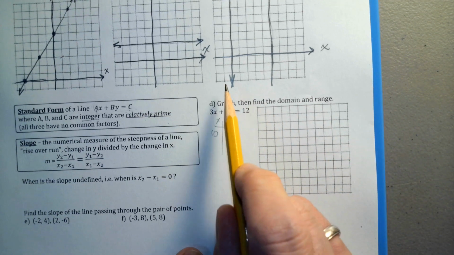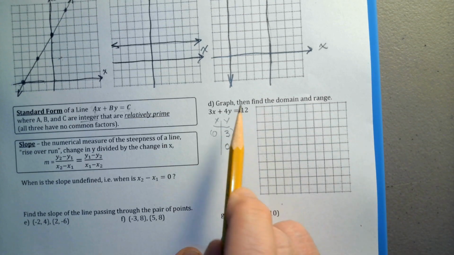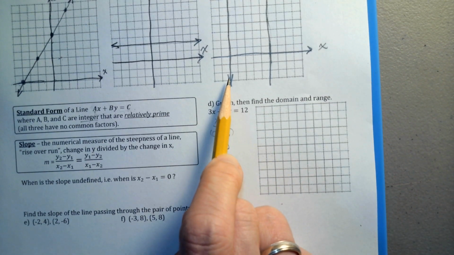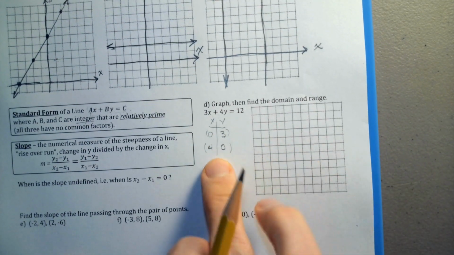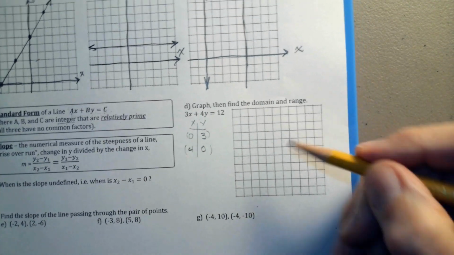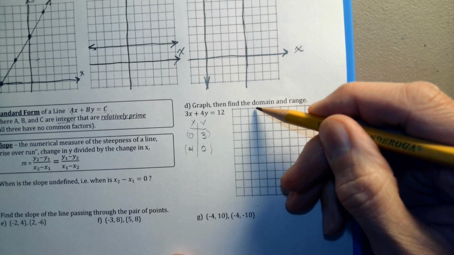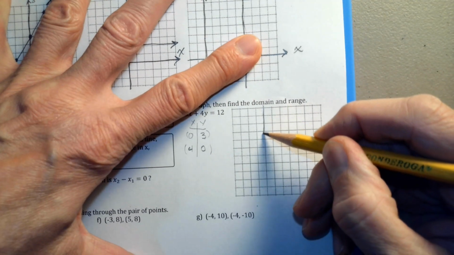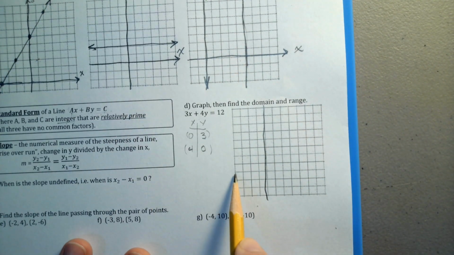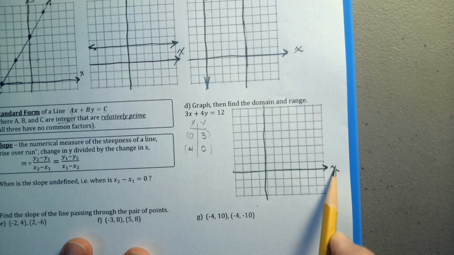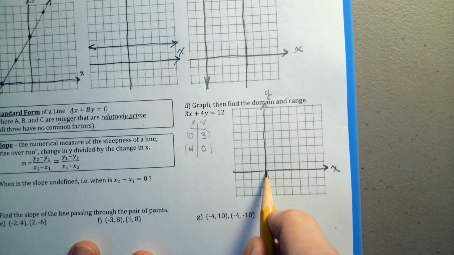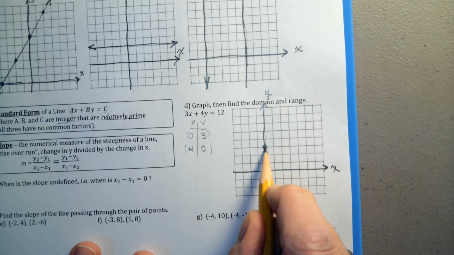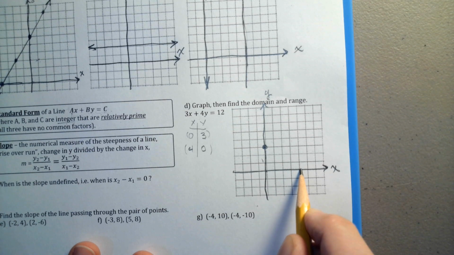Then we do the same thing, putting a 0 in for y this time. That part goes away, and we have 3x equal to 12, so x is 4. So I have 2 points, and generally 2 points is enough to graph the line. Let's put in our axes, and we'll call this x and this y. So (0, 3) would be 1, 2, 3, and then 1, 2, 3, 4, 0. Those are our 2 points.